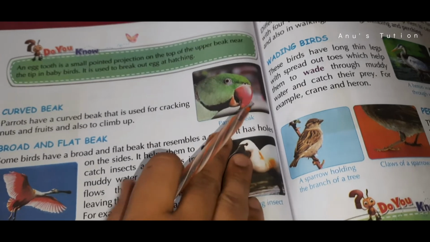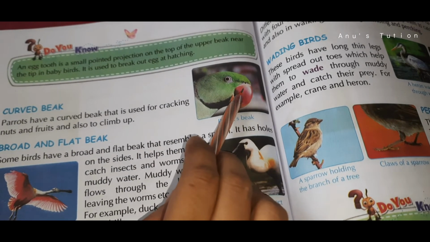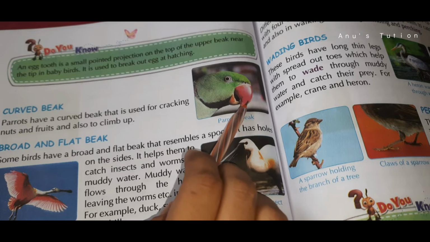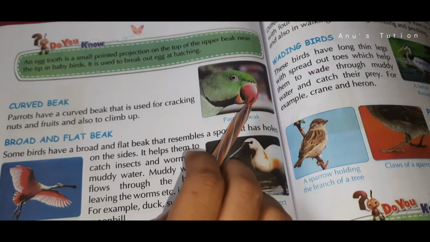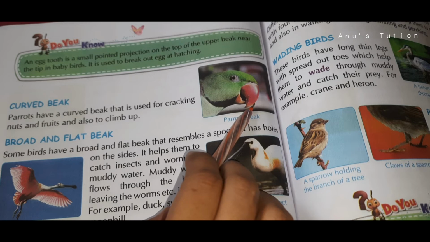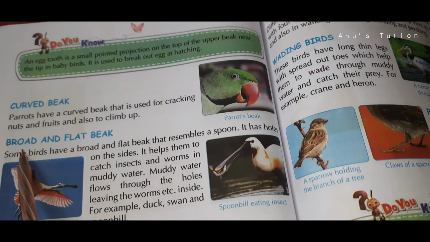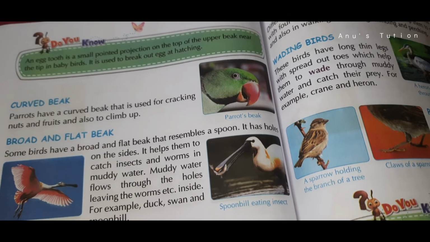See, here is the shape of the curved beak of a parrot. If you see clearly here, it helps to crack nuts and fruits, and it also helps to climb up. Broad and flat beak.